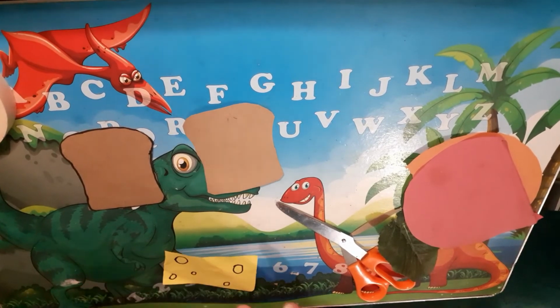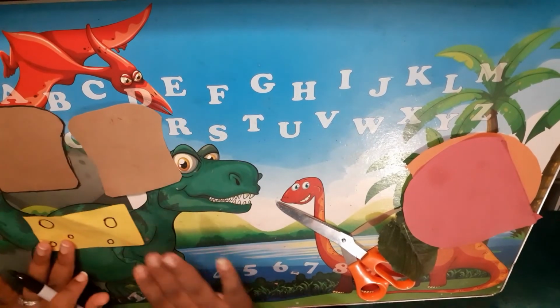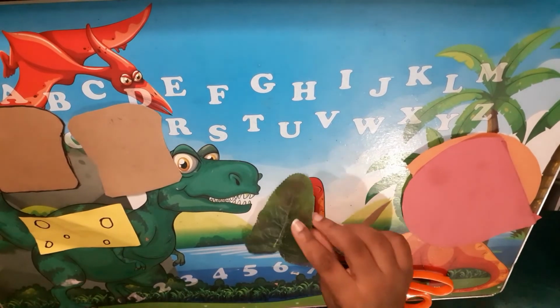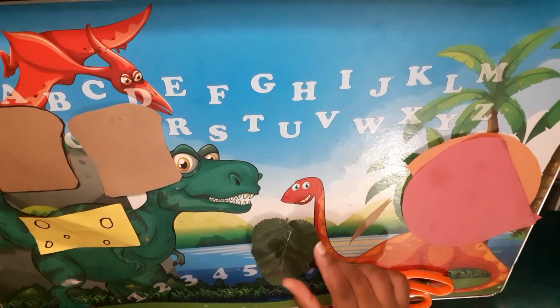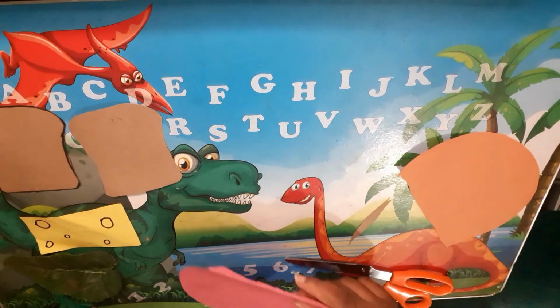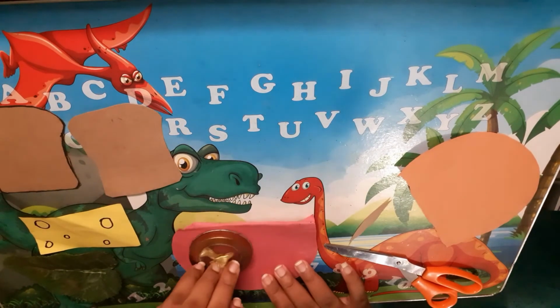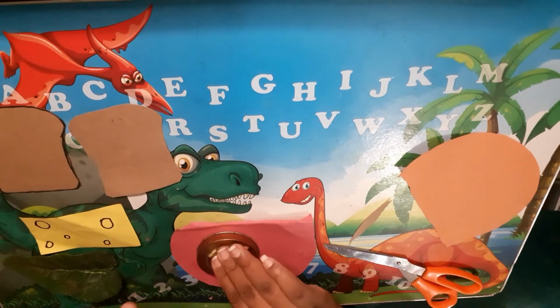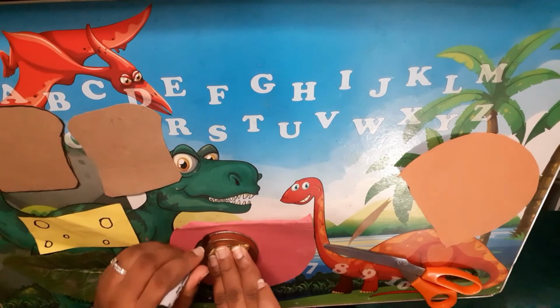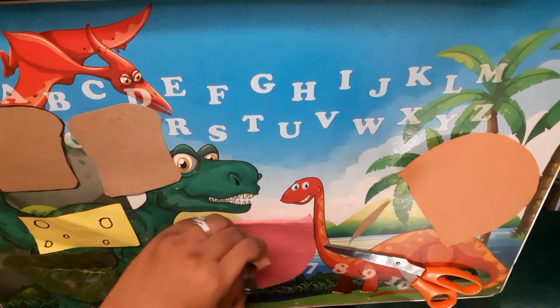All right, so we're going to put that aside. So we're going to get all our ingredients together. The next thing, I'm using this little leaf that I have from a plant as our lettuce. So I'm going to put this one side. Next, I'm going to make the tomato. So what you can do is get a circular shape and just trace around it to make your lovely tomatoes.